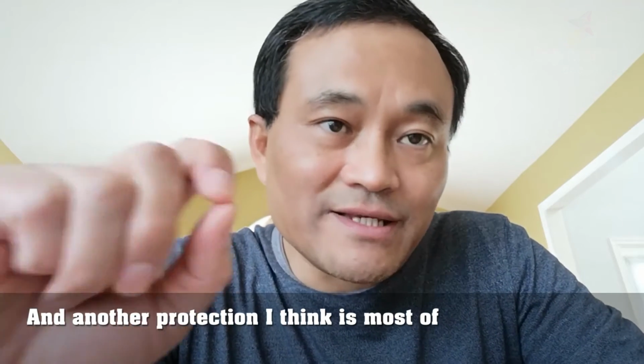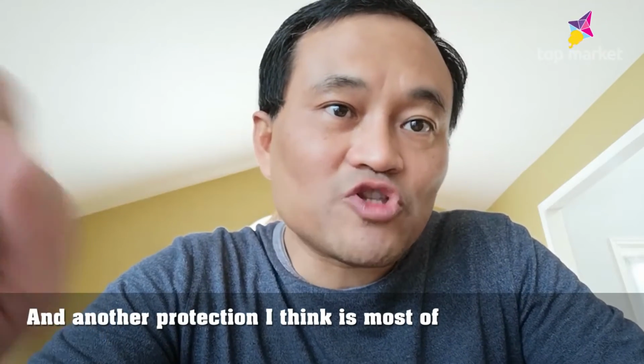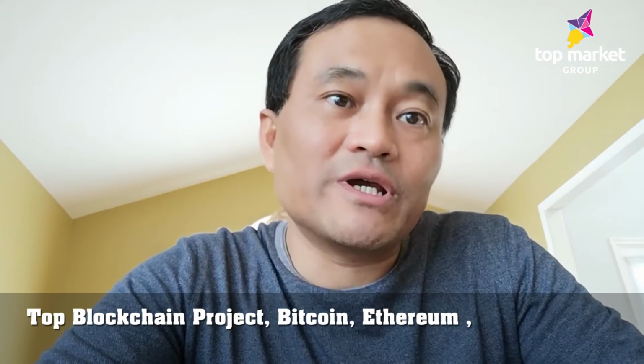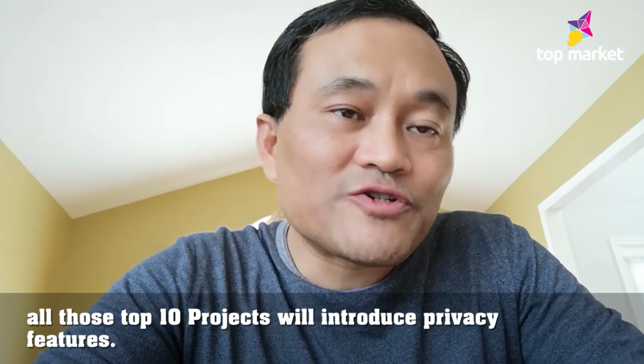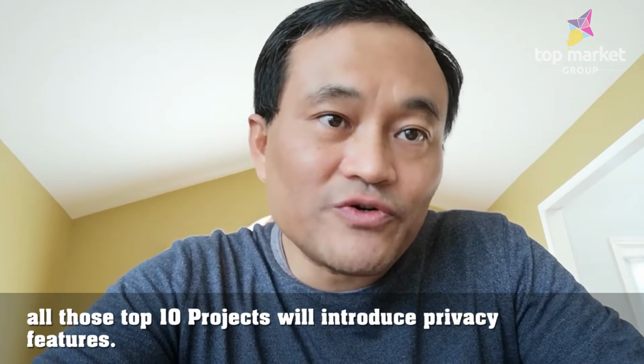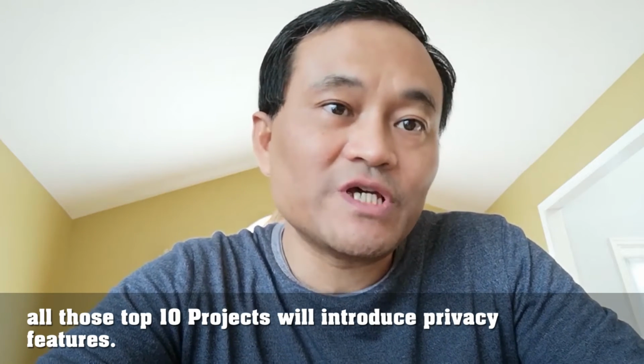Another prediction is that most of the top blockchain projects, Bitcoin, Ethereum, Ripple, all those top 10 blockchain projects, will introduce privacy features in order to have wider adoption. And I know that most teams are working on it, especially the Bitcoin community and also the Ethereum community.